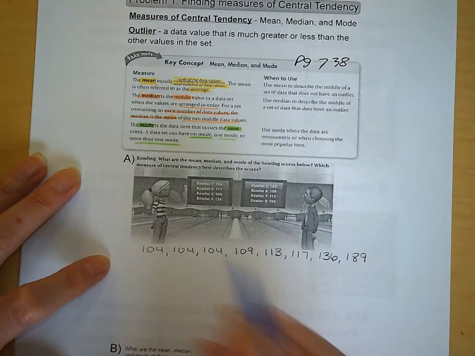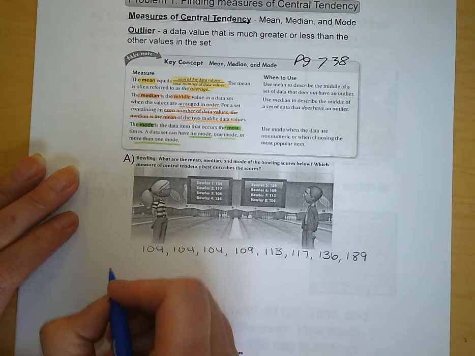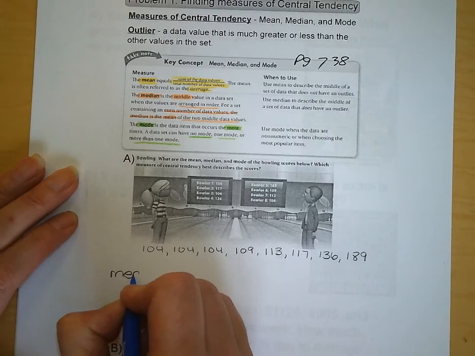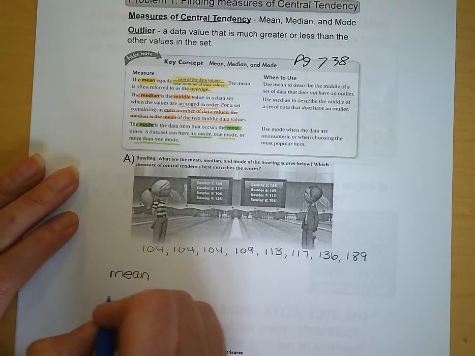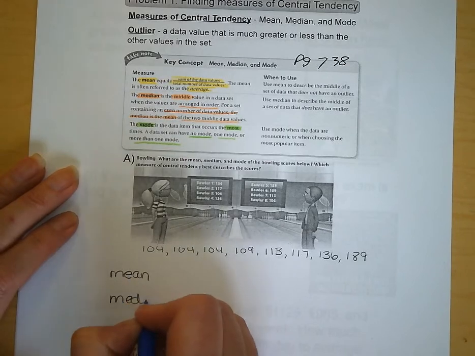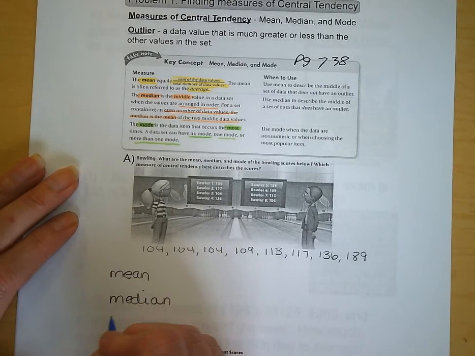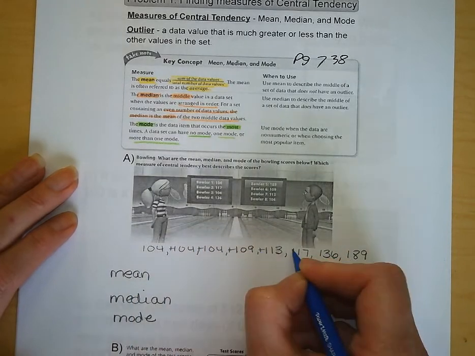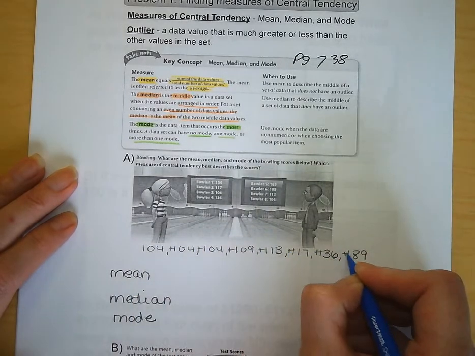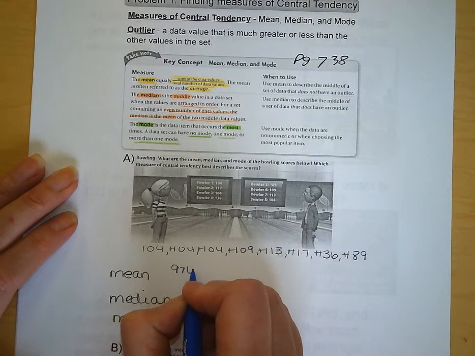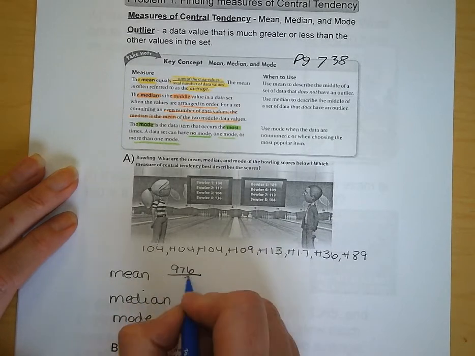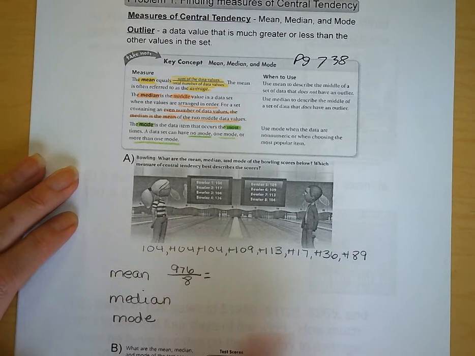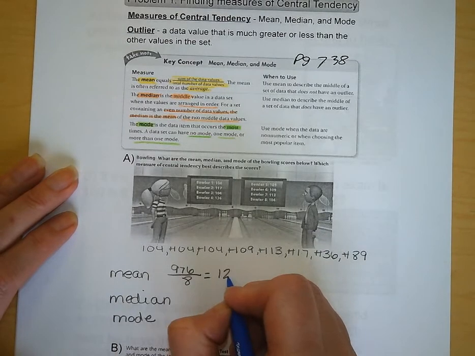So we can find our mean. In order to do that, we need to add up all of our numbers. I'll trust that you are capable of doing that on your own. So we have 976 over 8, which is the number of bowlers we have. And so our mean is 122.